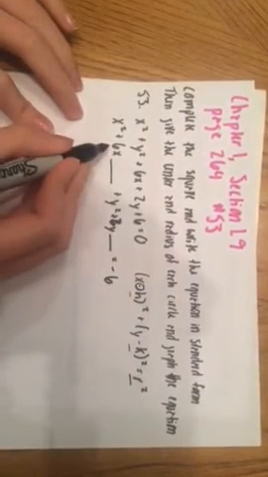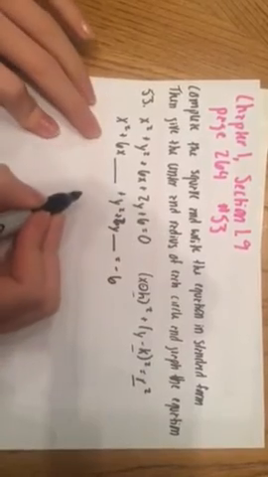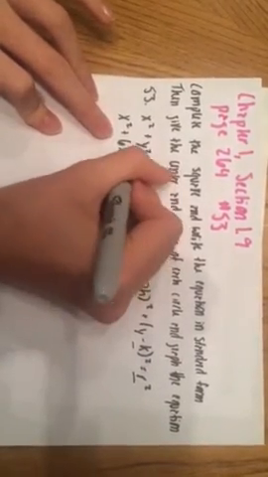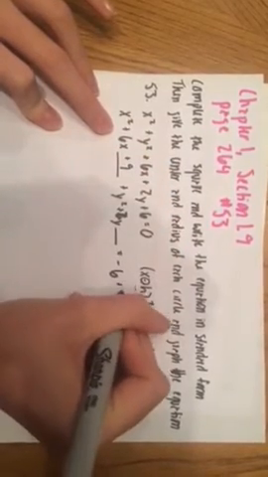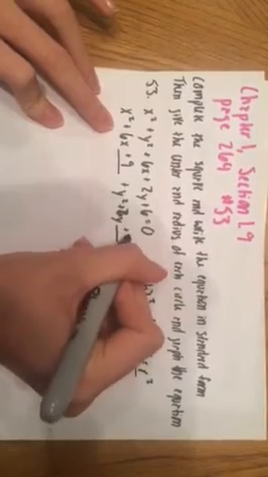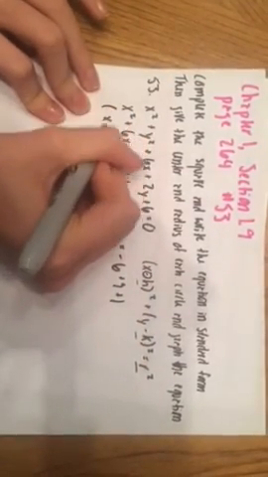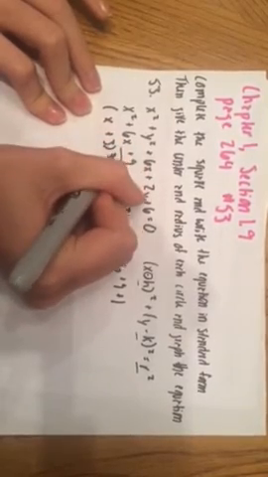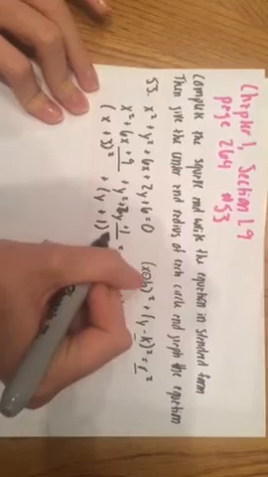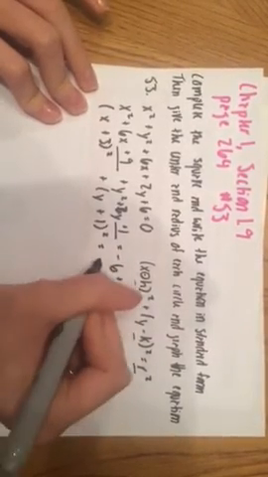Next, we're going to divide this 6 by 2 and square it, and then divide 2 by 2 and square it. So 6 divided by 2 is 3, and 3 squared is 9. And we add that over here. And 2 divided by 2 is 1. 1 squared is 1. Add that over here. So this is going to be x plus 3 squared plus y plus 1 squared equals negative 6 plus 9 is 3, plus 1 is 4.